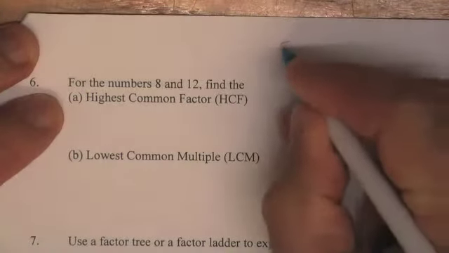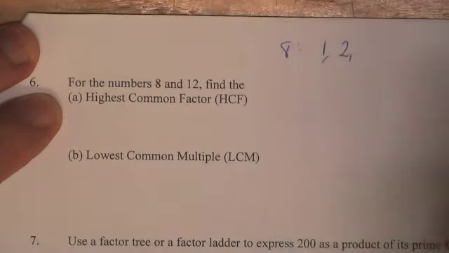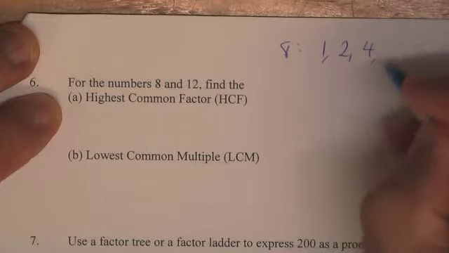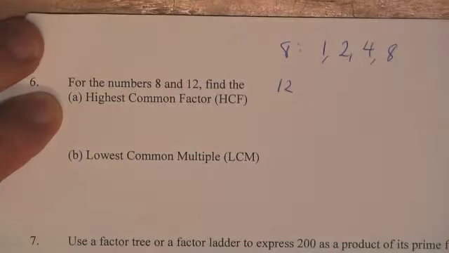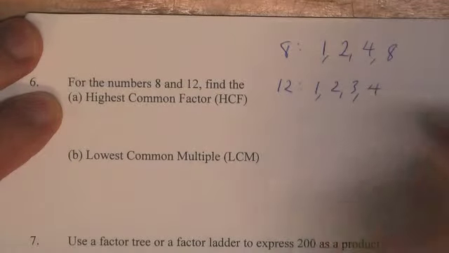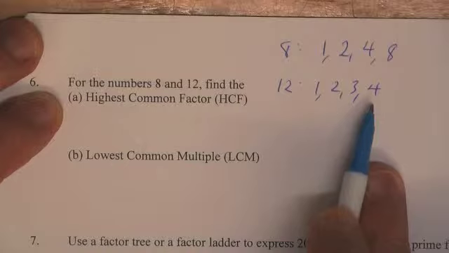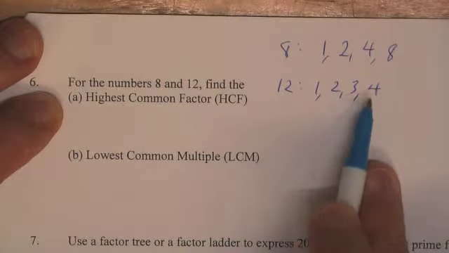So the factors of 8 would be 1, 2, not 3, 4, yes, not 5, 6, or 7, but 8. And for 12, the factors will be 1, 2, 3, 4; they are 1 times 12, 2 times 6, 3 times 4.